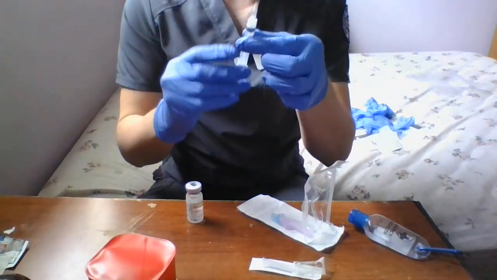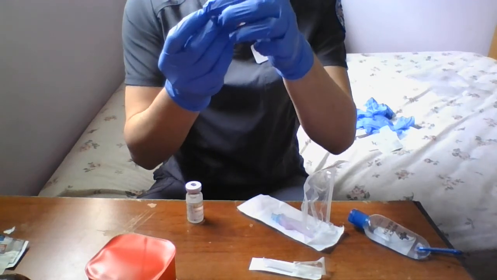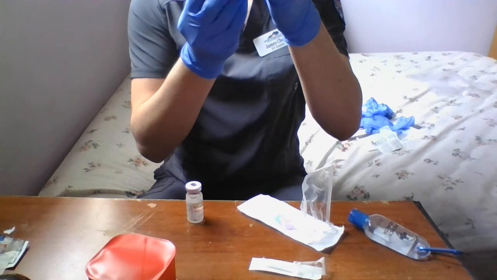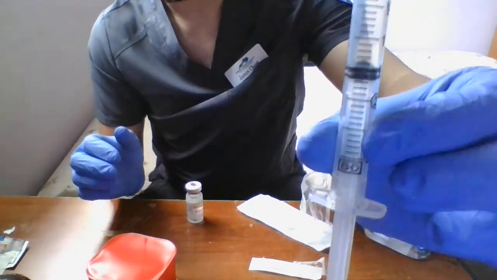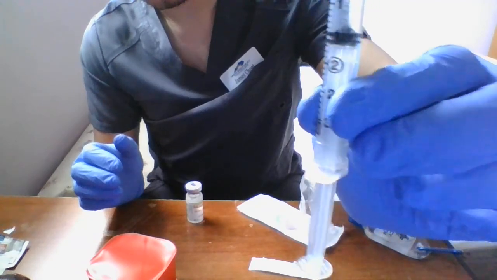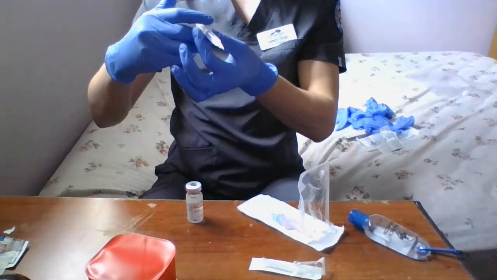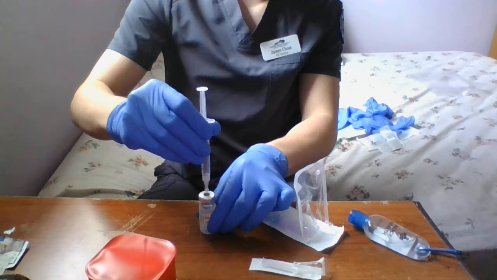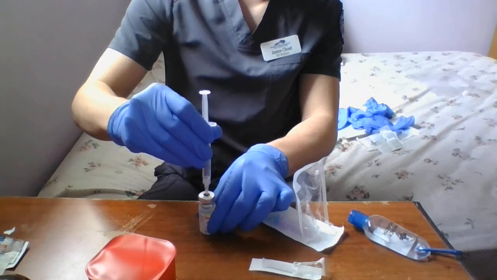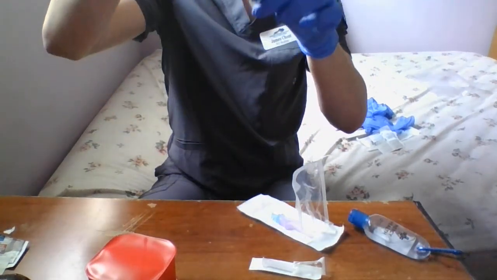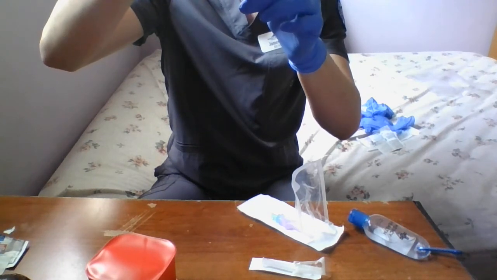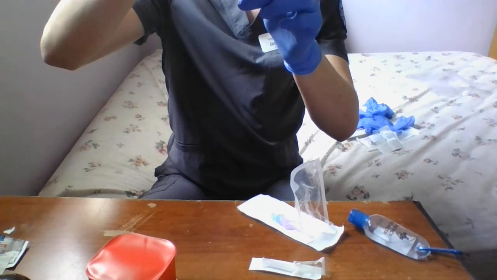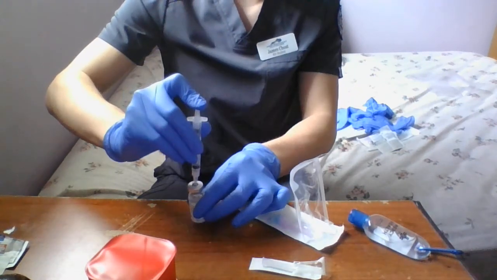All right, using the blunt tip, we're going to be giving 1.5 ml today. So I'm going to draw it up to 1.5 ml of air. One and a half. I'm going to inject this into the rubber seal. I injected the air into it.